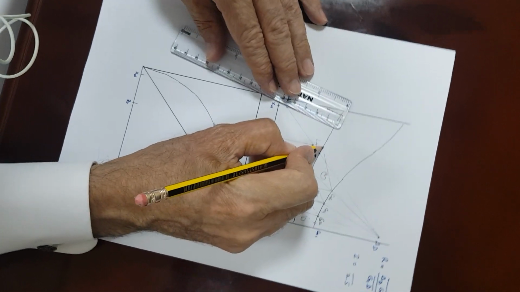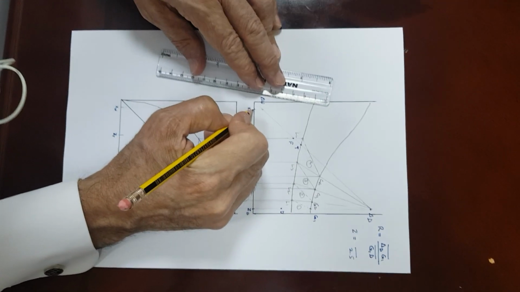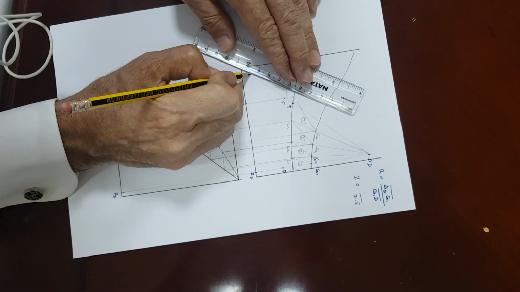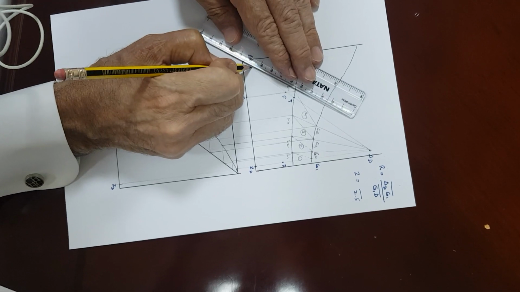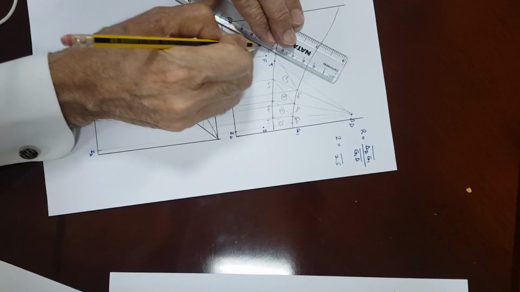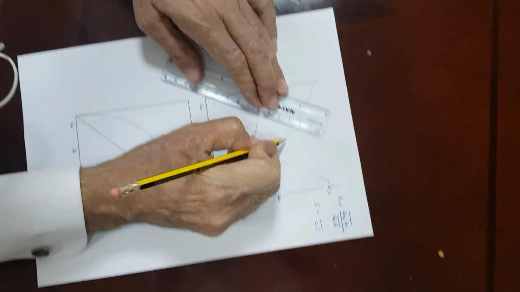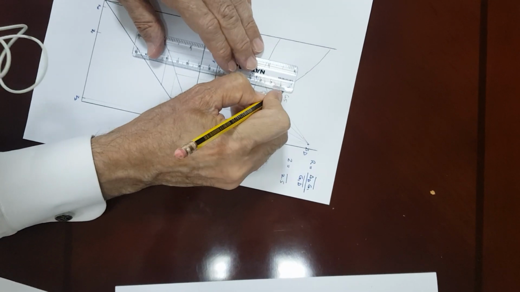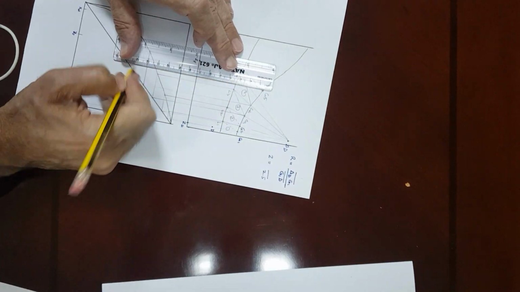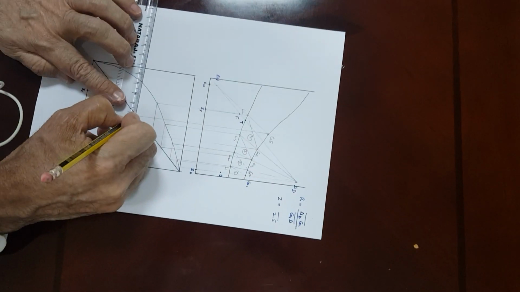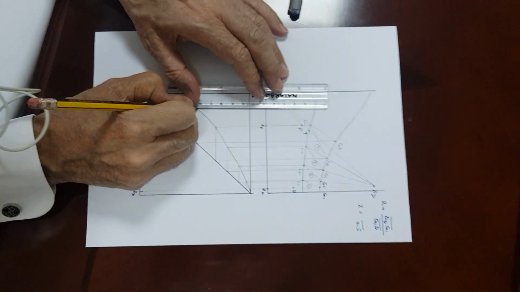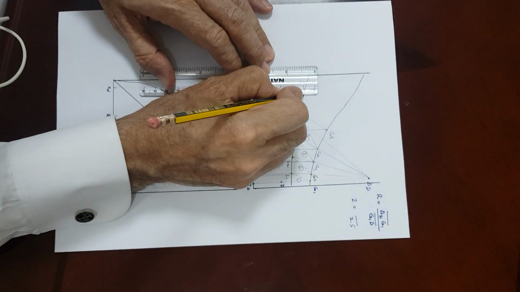From now on, we have to use delta W to find our G's. So we continue the same process, but now using the second reference point. You continue the same process. Now this is your G5. Again, vertical, and so on. Continue the same process. G5. This is your L5.